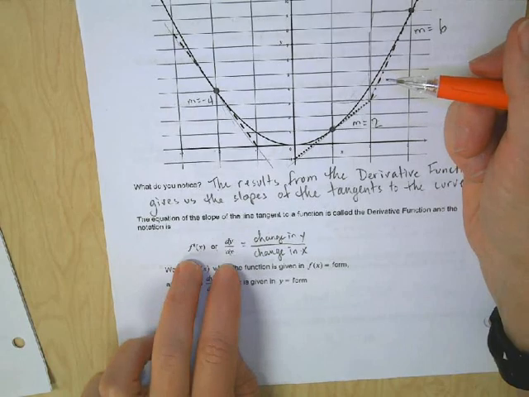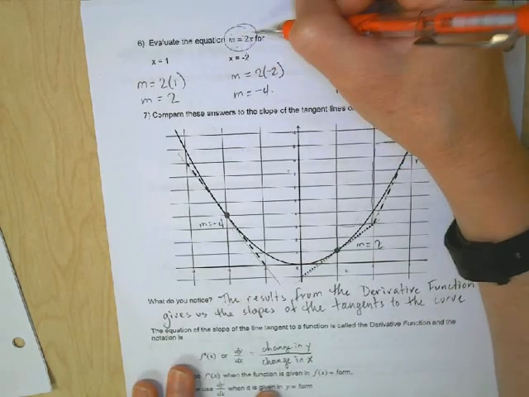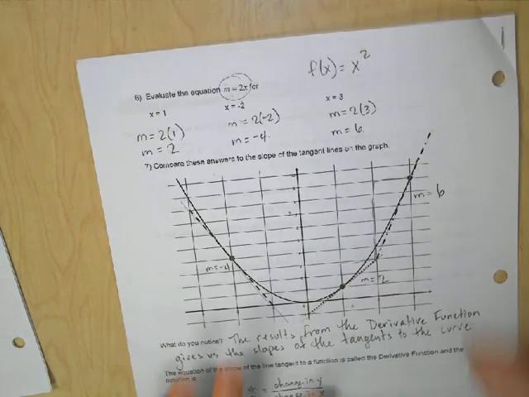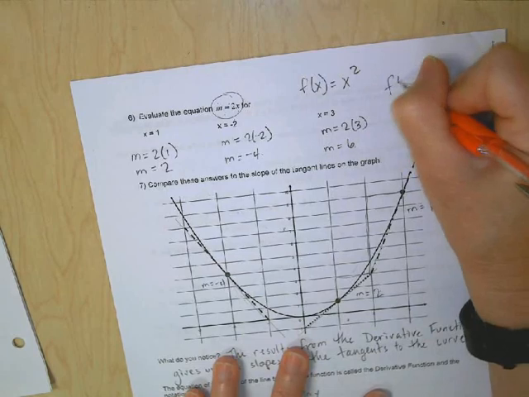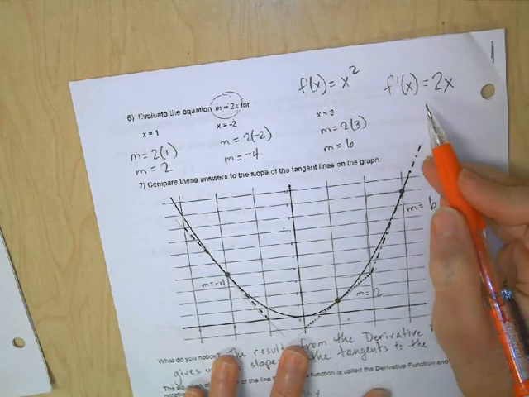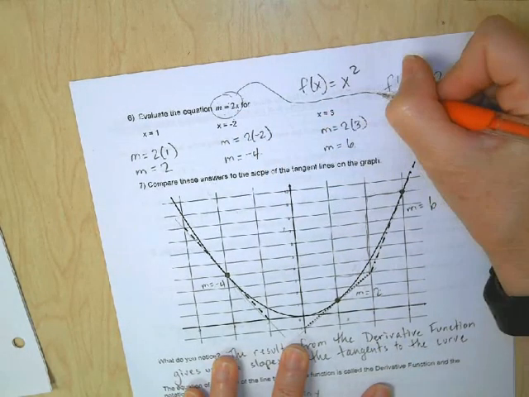interchangeably. So if we go back up here where we wrote m equals 2x, the way we would really write that is, let me put it up here, f prime of x is equal to 2x. That's how we would write the derivative function. So this is the same thing as this.